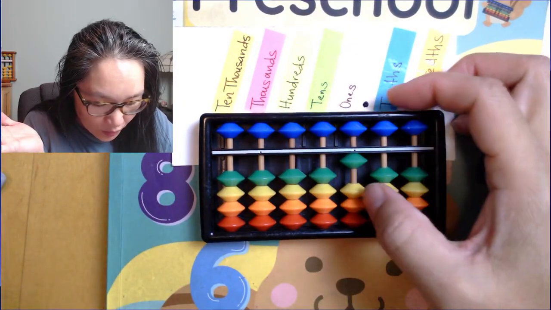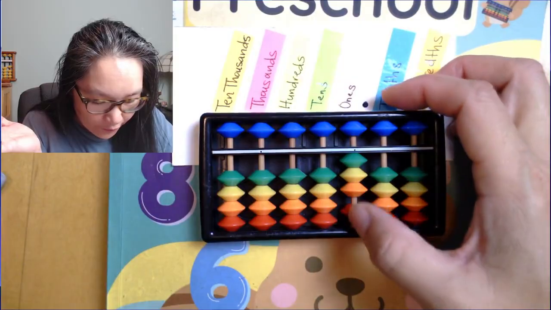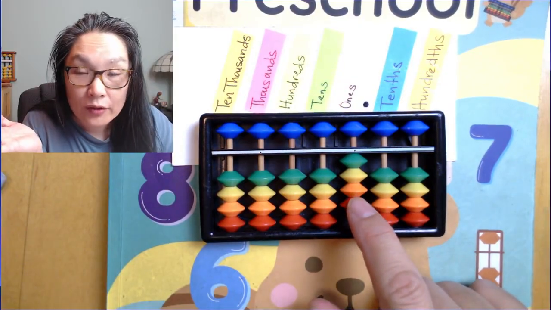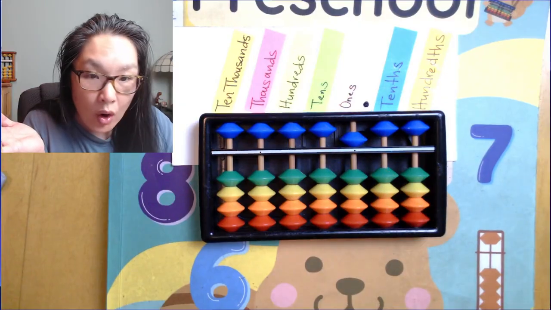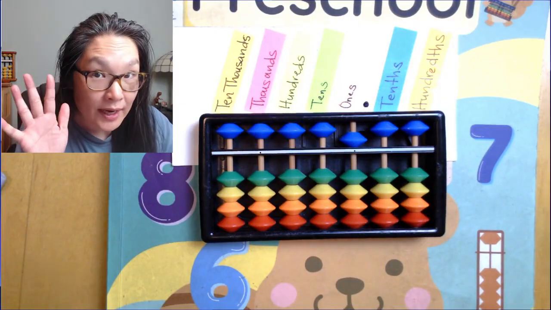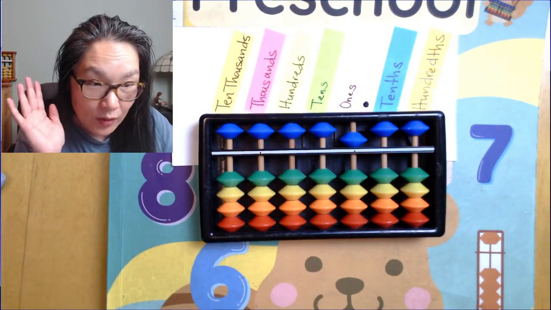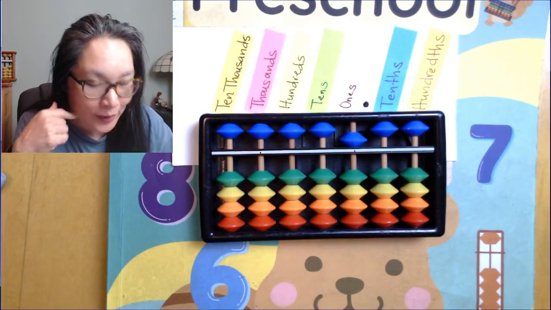So we're going to count 1, 2, 3, 4. All the bottom beads have a value of 1 each, up to 4. The top bead will always have a value of 5. Does anybody have any questions? Because I don't want to be the only one in the room.